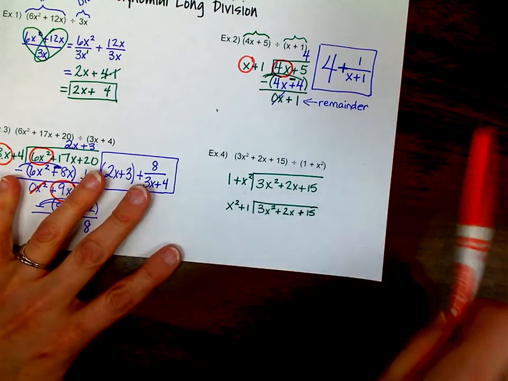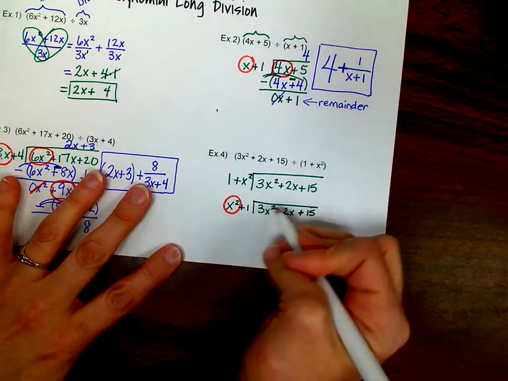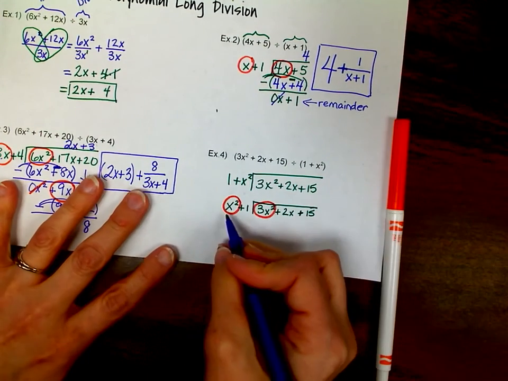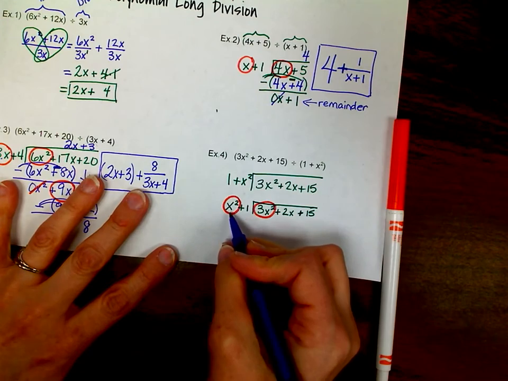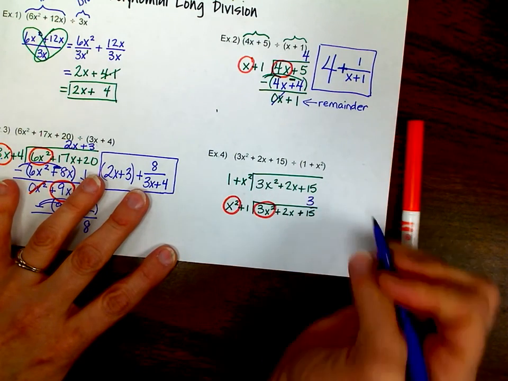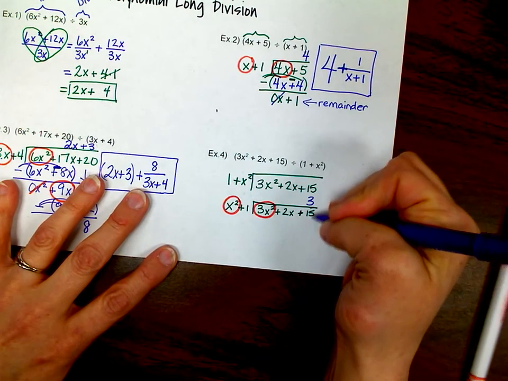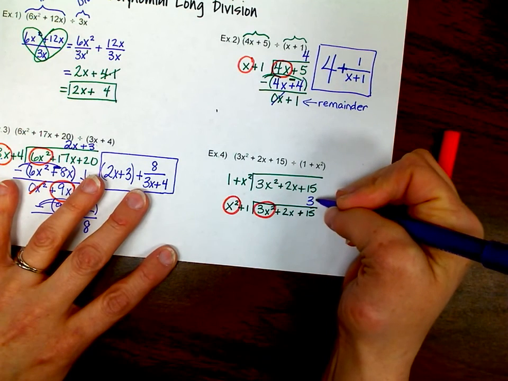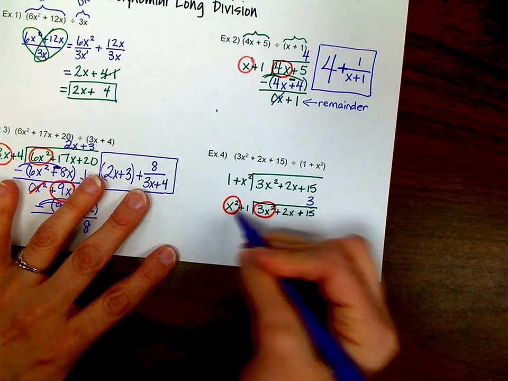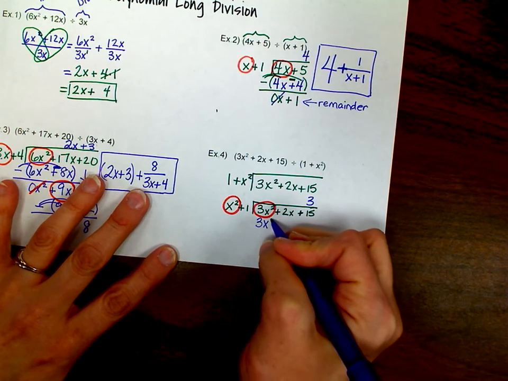All right, so we're going to circle those first terms. We have x squared and 3x squared. x squared times 3 would make 3x squared. So we're going to go ahead and put the 3 up here. And the reason we're placing it over here is because it is a constant term, so it needs to be right above the 15. 3 times x squared makes 3x squared.